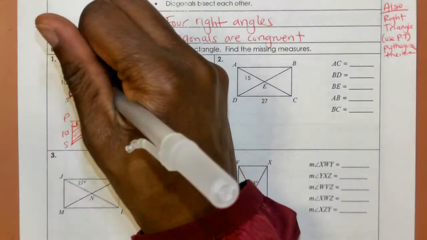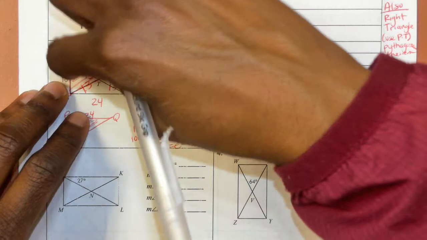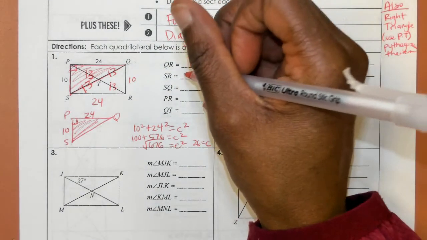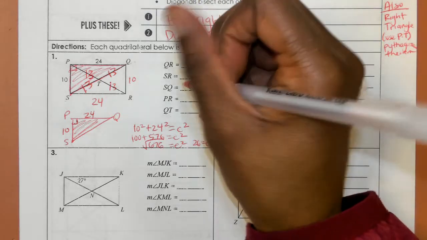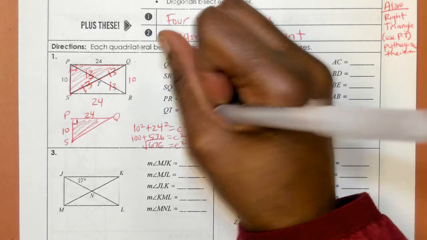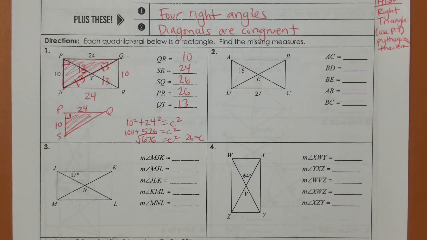That's because we have this same right triangle on this side that we had on this side. Okay, so QR is 10, and SR is 24. And SQ was 26, 26, and QT was 13. So if you're given anything with sides, you can solve using the Pythagorean theorem for unknown side lengths.